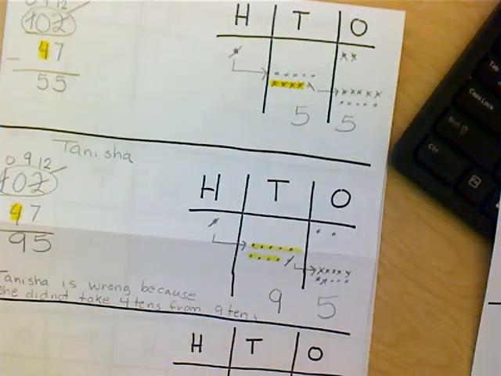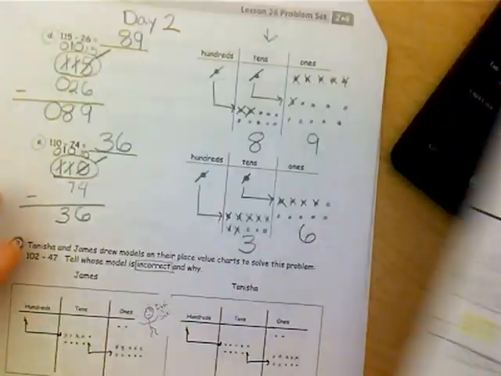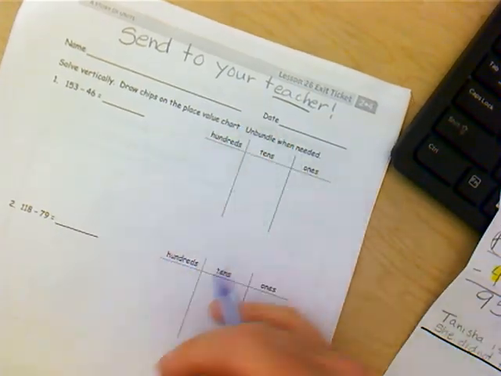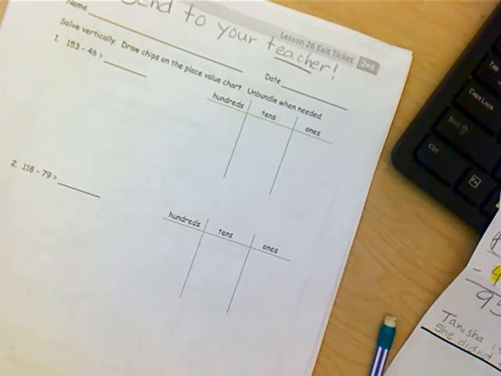There you go. Alrighty, so with that, now you are going to move on to your exit ticket, do both of those problems, and send that to your teacher.